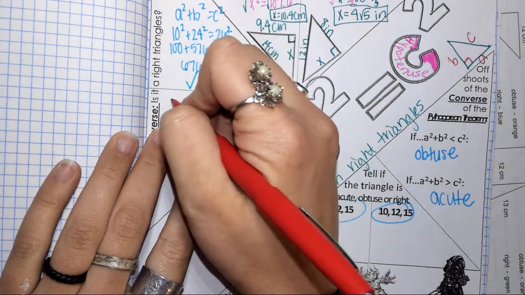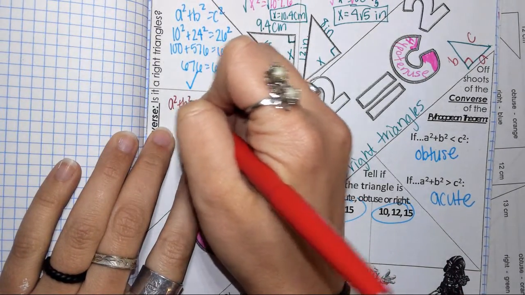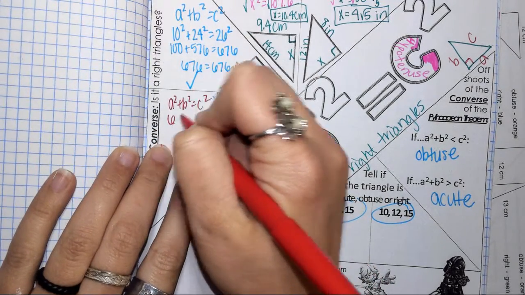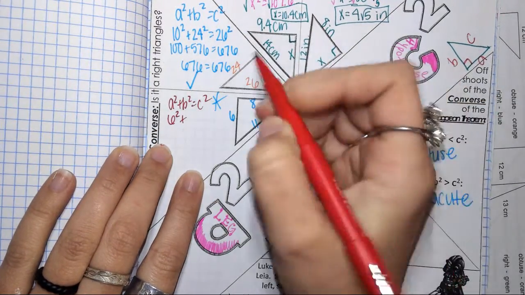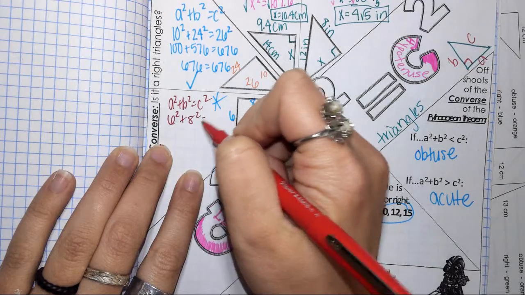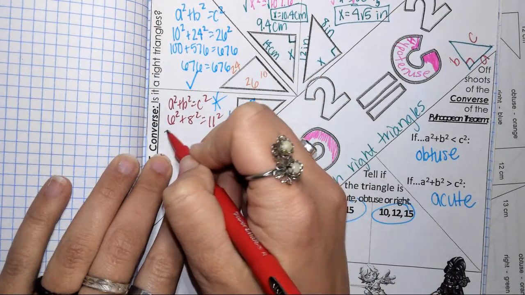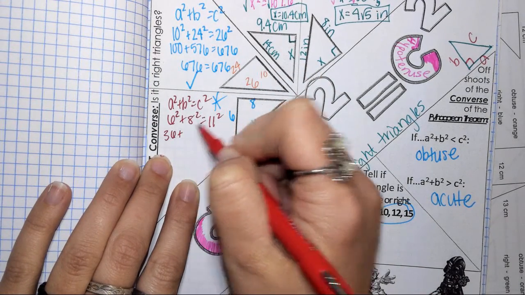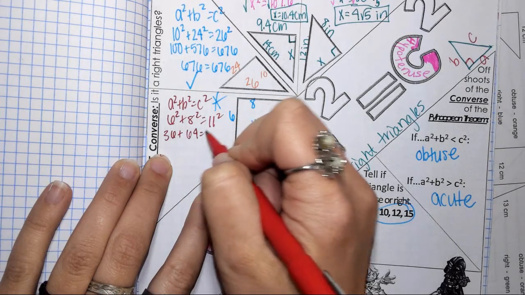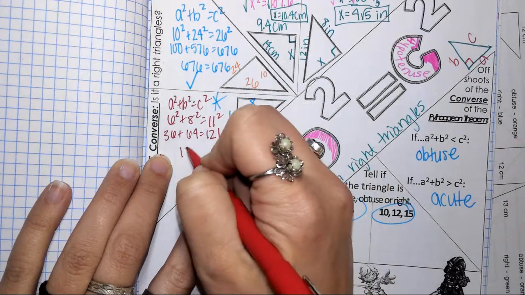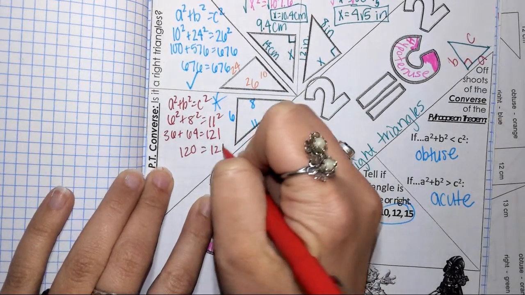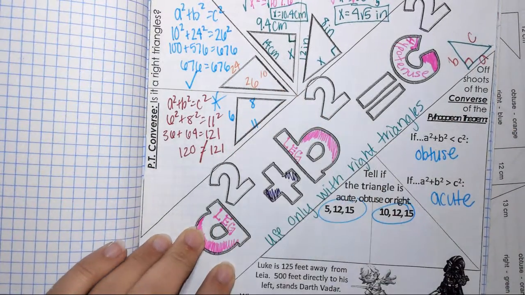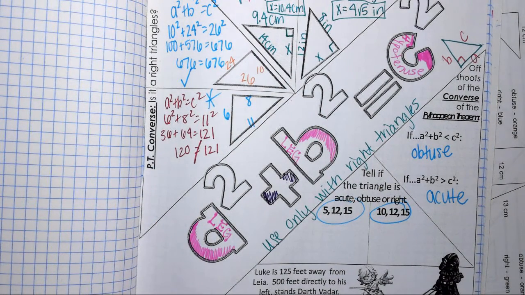A squared plus b squared equals c squared. Awesome. 6 squared is 36, plus a squared is 84, 11 squared is 121. And when you add them up, it's 120 is equal to 121. And is that a true statement? No. Fantastic. The same thing. Look at you go. Take another point, Aaron.